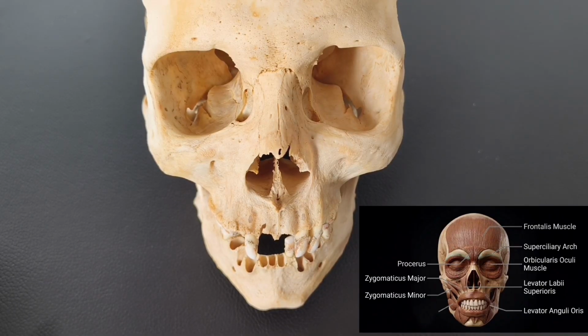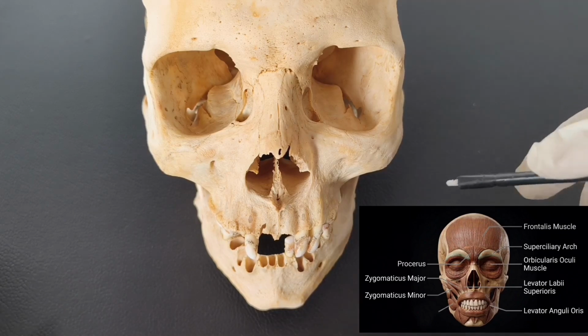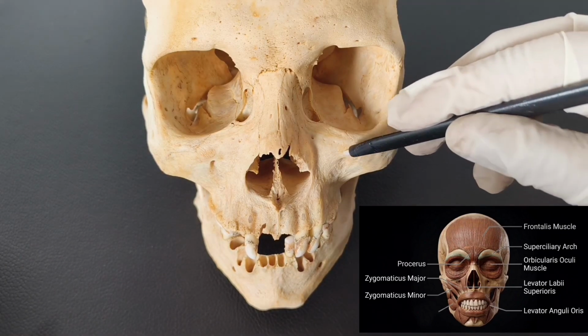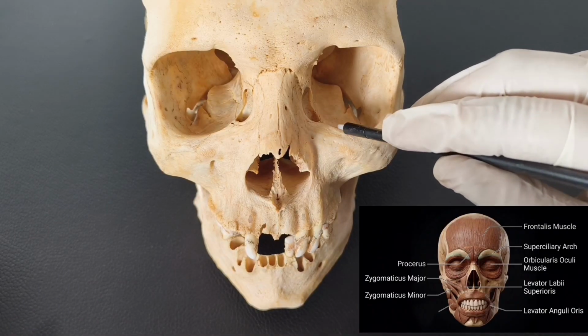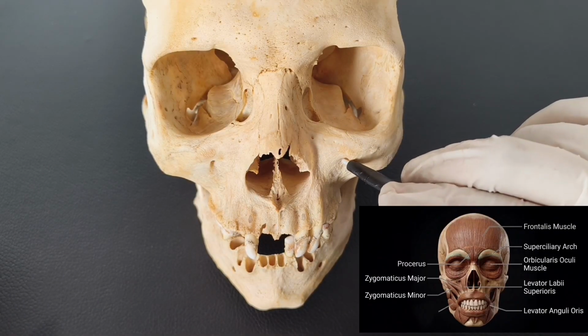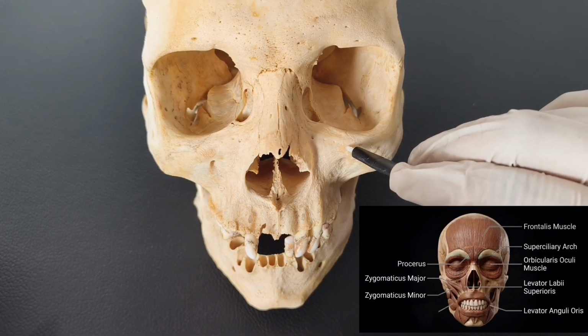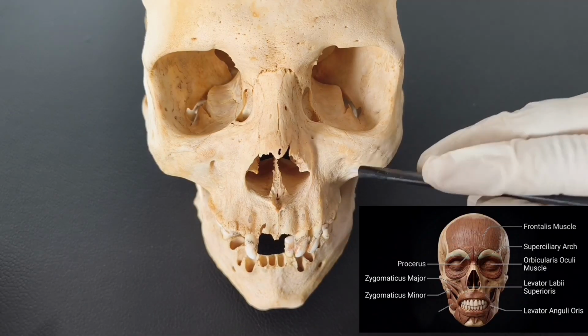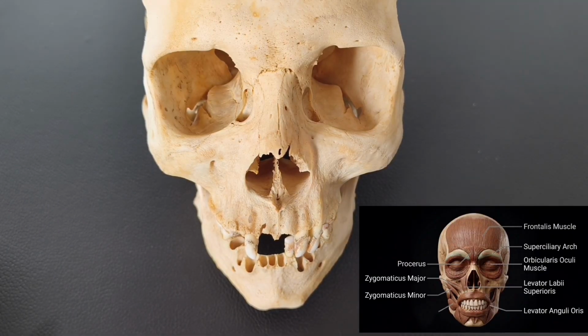The next muscle which we have is the levator labii superioris muscle. It arises from this region, that is in between the infraorbital margin and infraorbital foramen. So it arises from here and it pulls the lip upwards. That's why it is also called levator, because it elevates, and labii for the lips. So levator labii muscle.